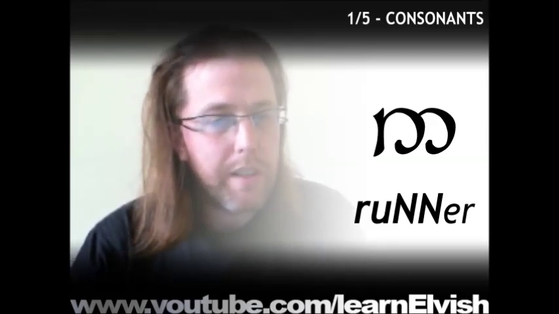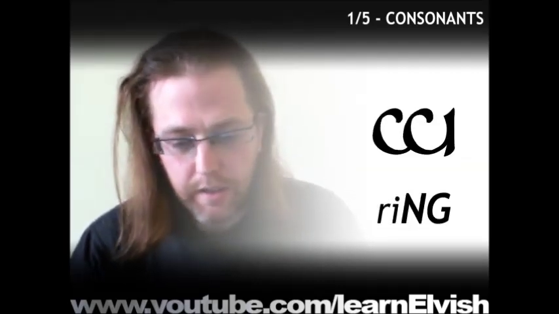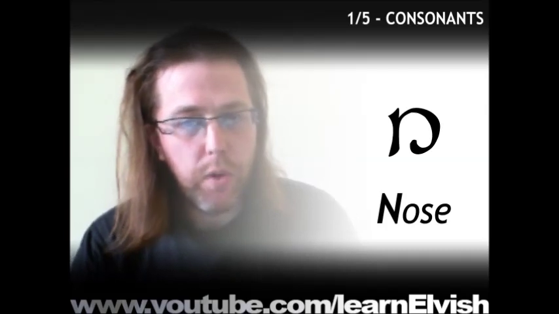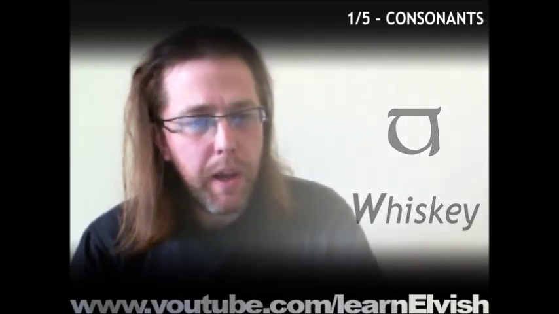Then we have the corresponding double m. Next is the other ng phoneme, similar to the one above, but this appears, as I said, at the end of a word, such as ring. Next is the single n, as in nose. Then the single m for mother. And finally the w for whiskey. Okay, now some of you might have noticed a pattern in the shape of the letters as I've gone through them, and there's a very logical explanation for this, which I'll explain in my next video. So please make sure you watch this to fully understand how we know to write this lettering.